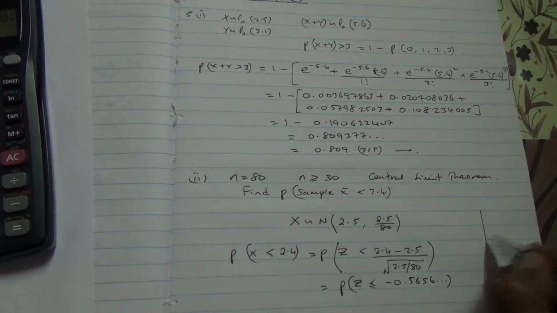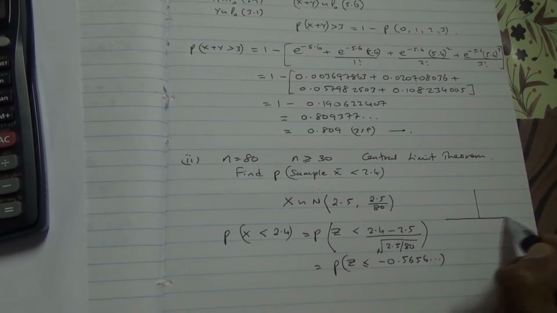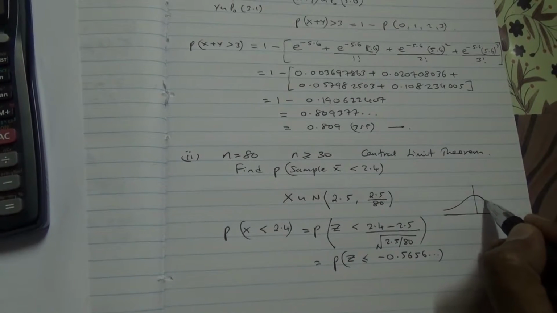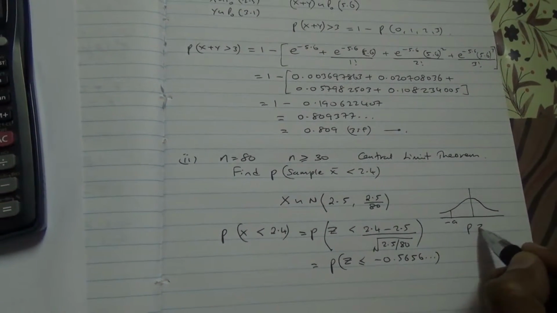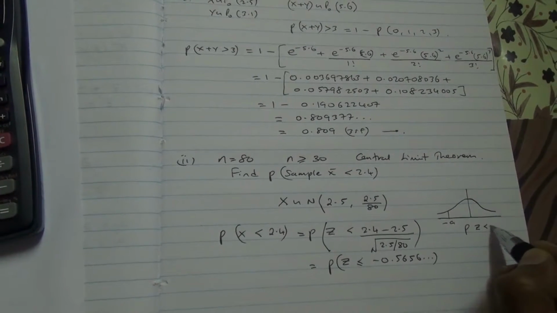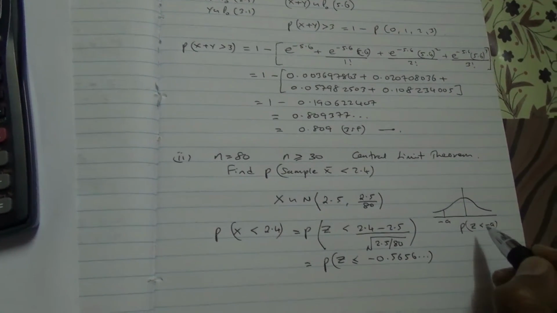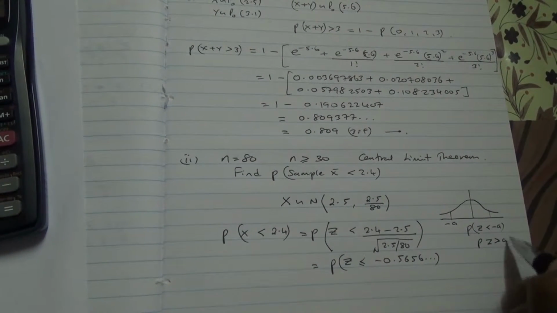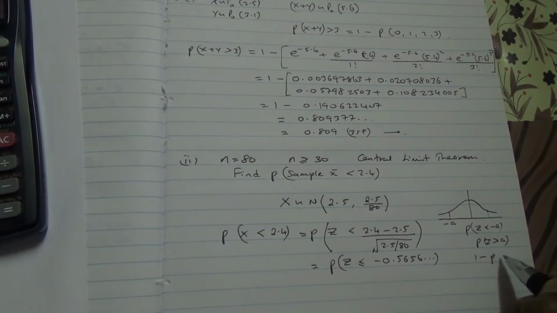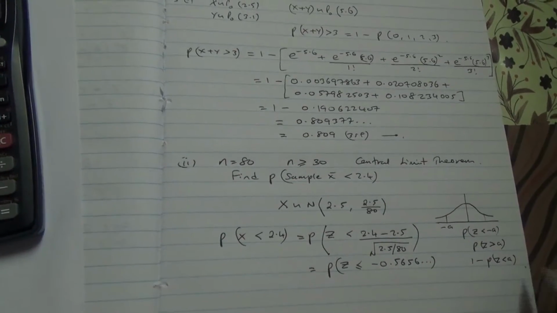So if we look at that from the normal distribution curve, if this is minus a, P of z being less than minus a, we're going to reflect it there. That's going to become P of z being greater than a. In other words, 1 minus P of z being less than a.